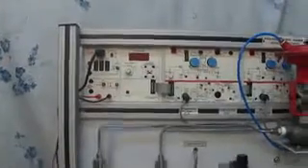This is process control trainer model Expo PCT PTF.